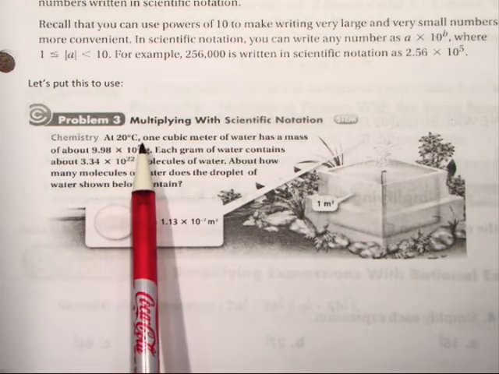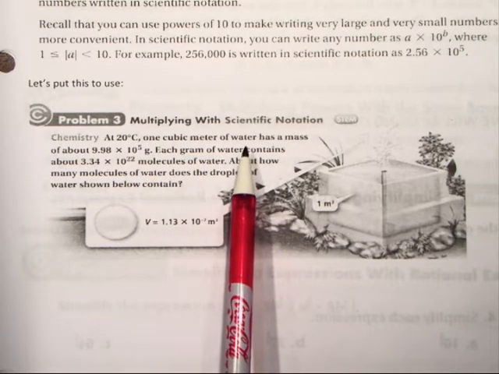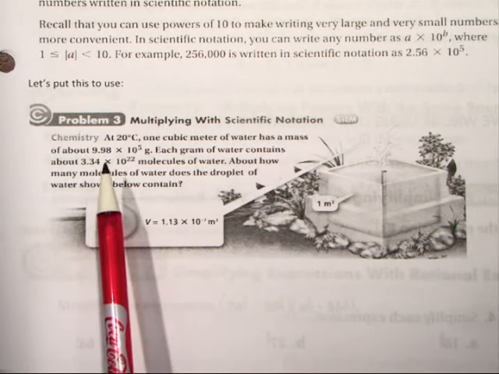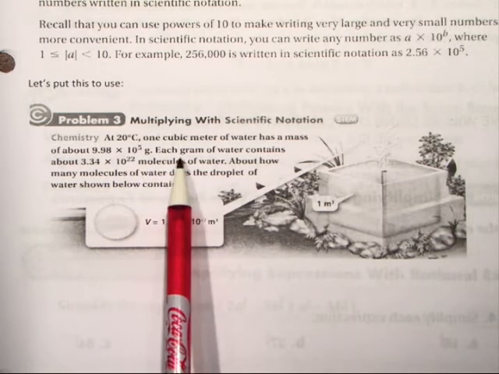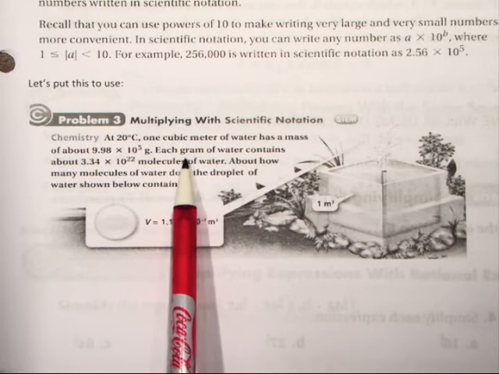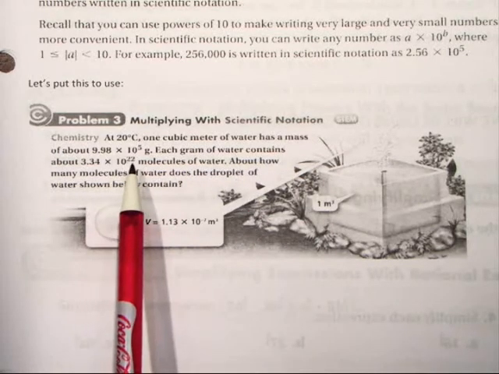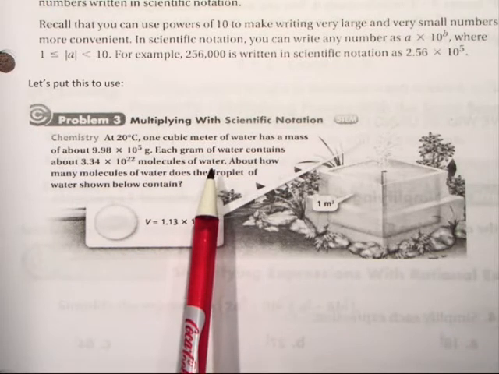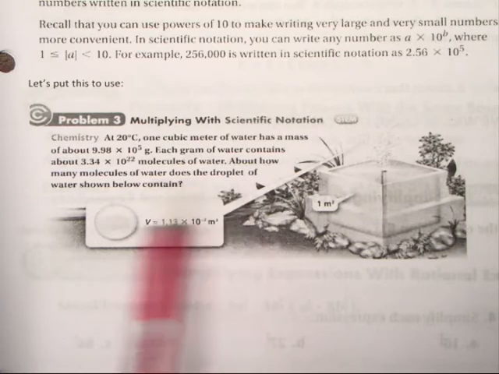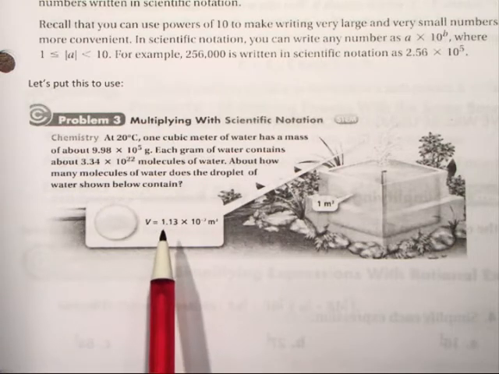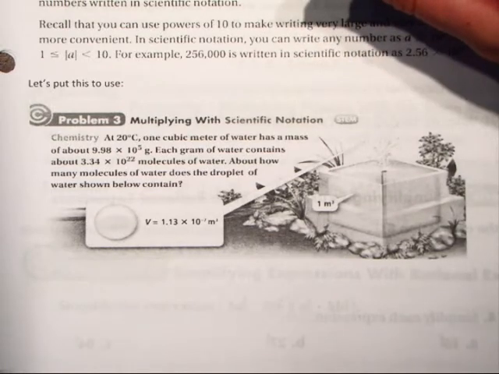At about 20 degrees Celsius, 1 cubic meter of water has a mass of about 9.98 times 10 to the 5th grams. Every single gram, or each gram, of water contains about 3.34 times 10 to the 22nd molecules of water. About how many molecules of water does the droplet of water shown below contain? All right, let's go ahead and get started on this problem.